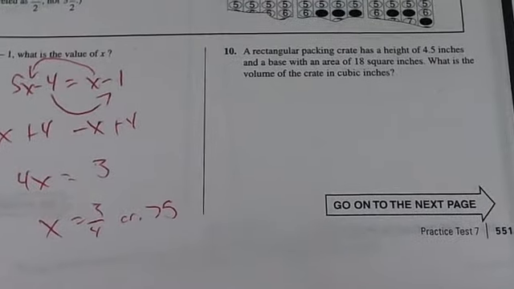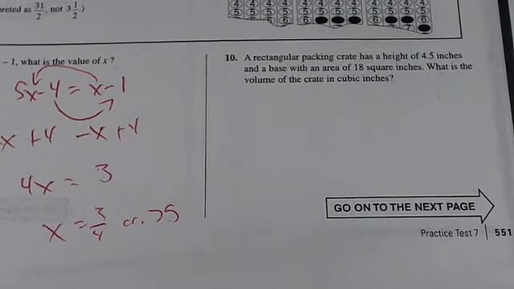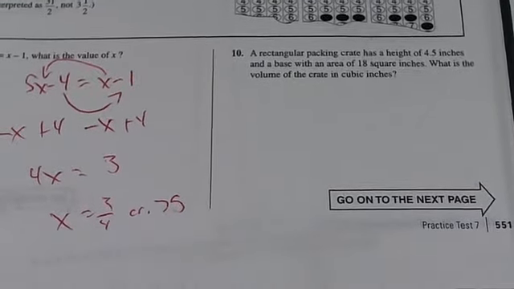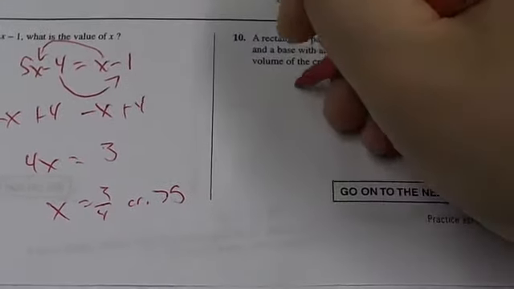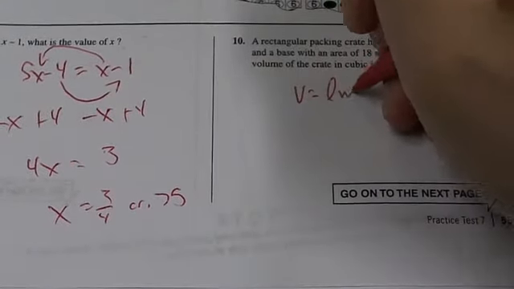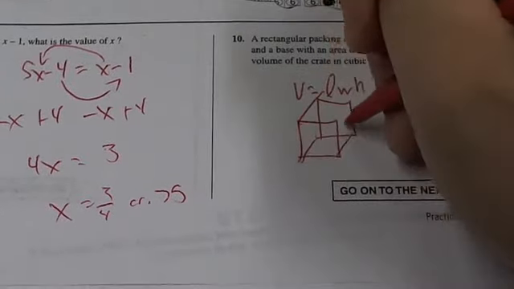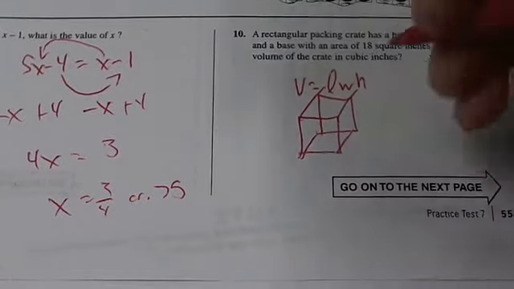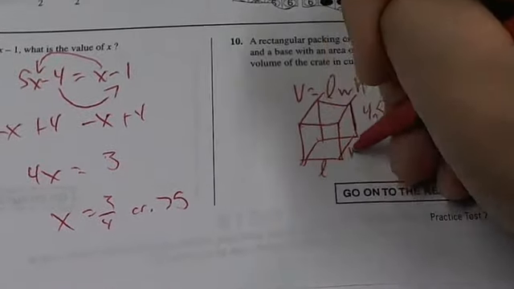Alright, number 10. A rectangular packing crate has a height of 4.5 inches and a base with an area of 18 square inches. What is the volume of the crate in cubic inches? Alright, so volume is what? It's length times width times height. Right? So you draw your little rectangular prism. The height is 4.5 and the rest is length times width.